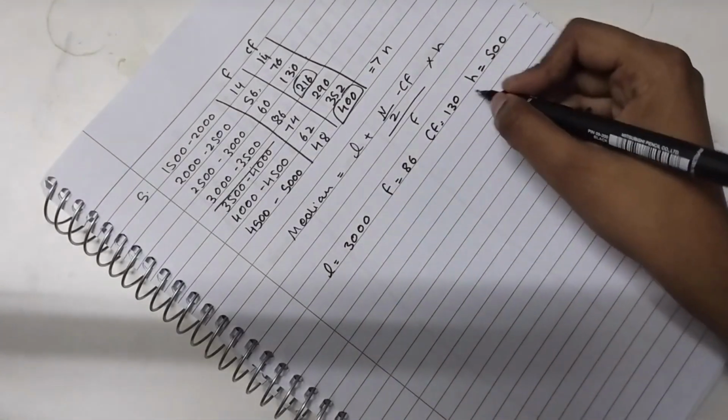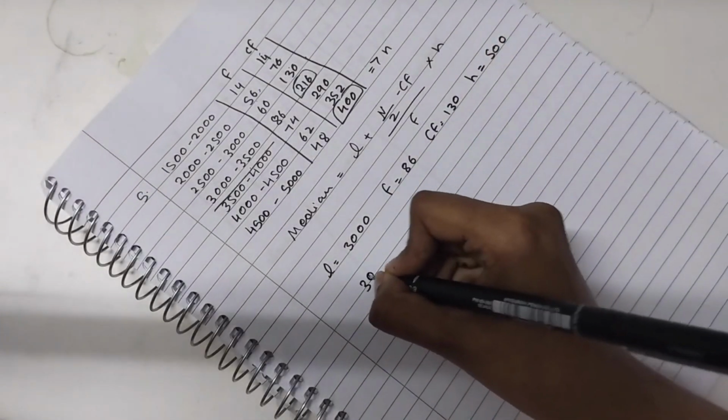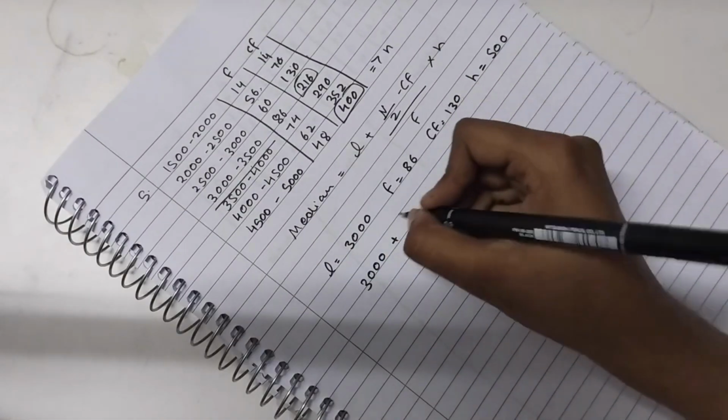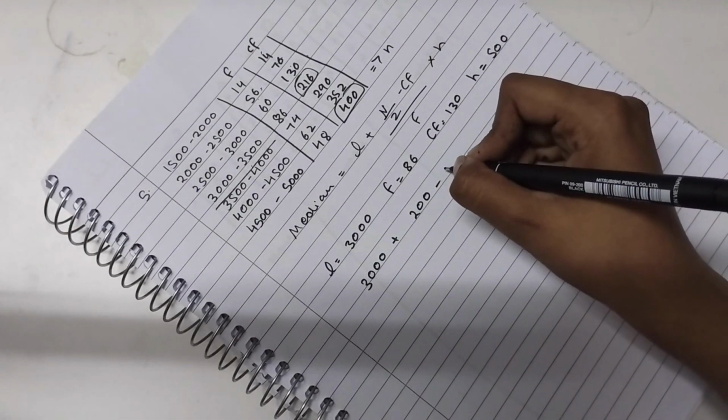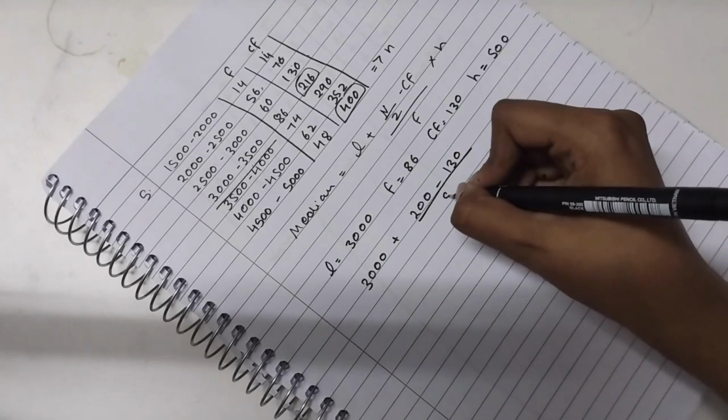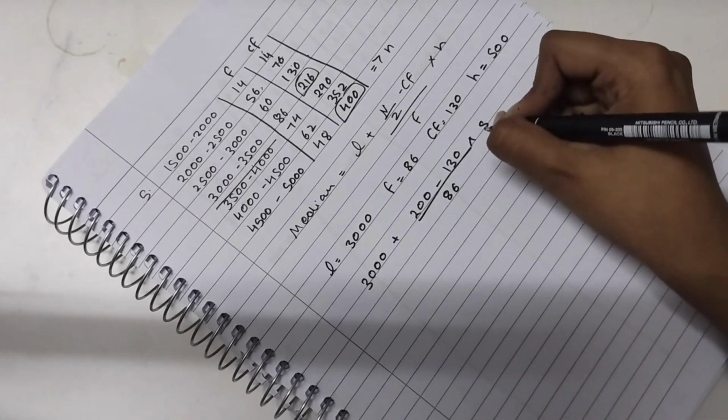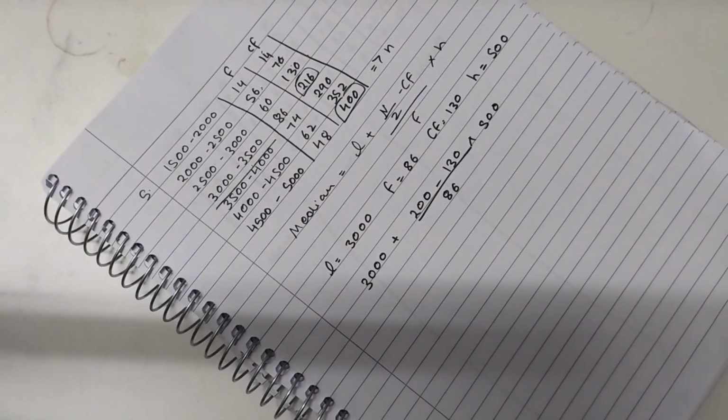So when we substitute these values in the formula, we will get 3000 plus n by 2, which is 200, minus the cumulative frequency, which is 130, divided by 86, times the class height, which is 500.